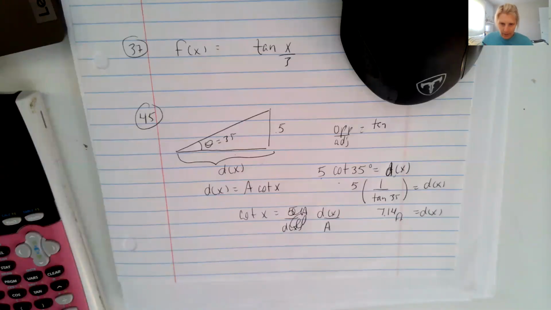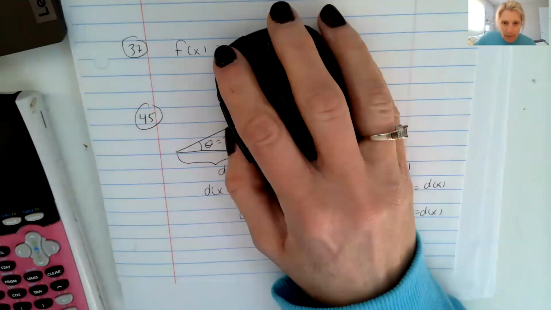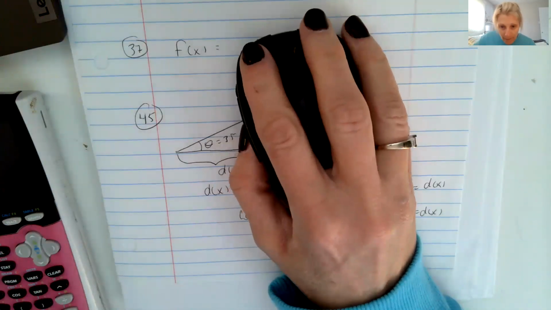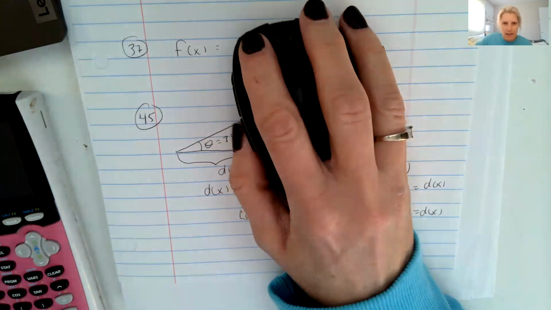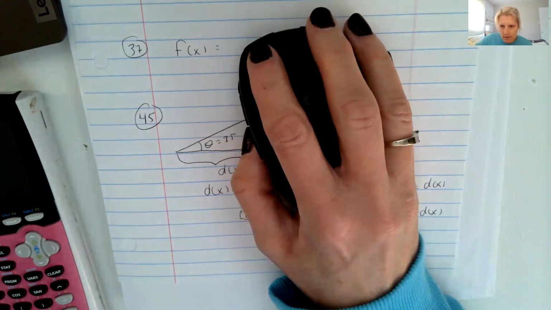Excuse me. There you go. So that's all for the graphing. Catch me back for 5.7, which is all about the inverse functions of the trig functions, and that gets fun.